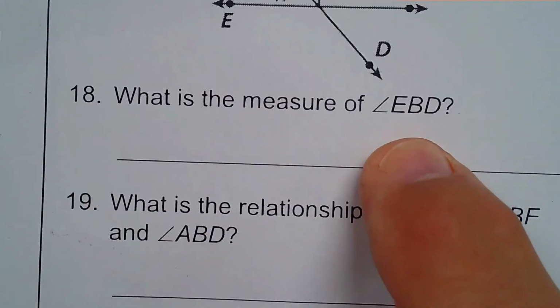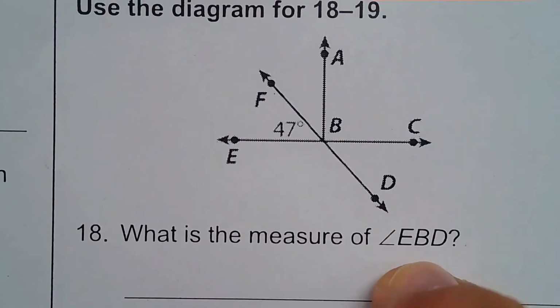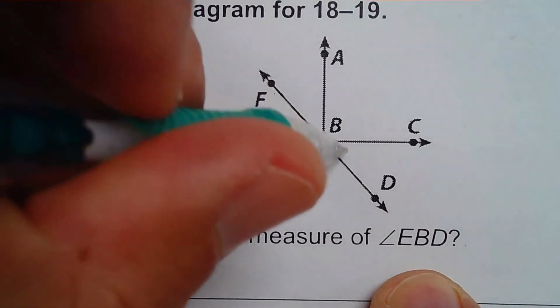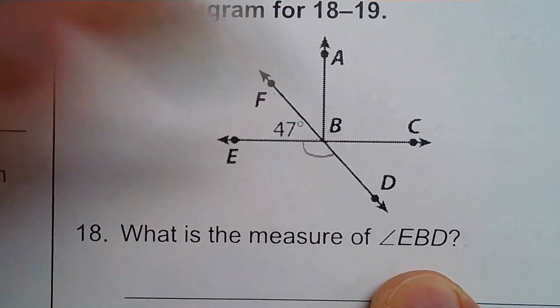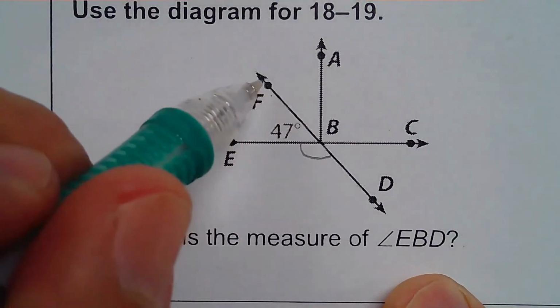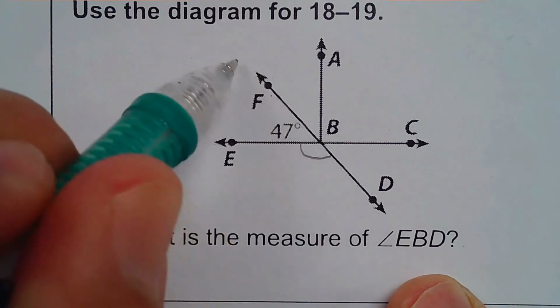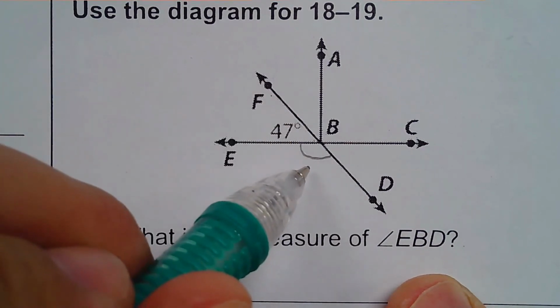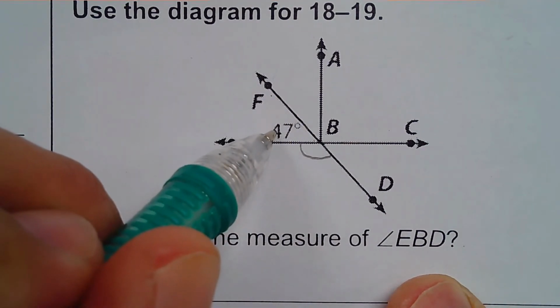18. What is the measure of angle EBD? EBD, EBD. That is this. Notice how I mark that right there. The measure of EBD. Well, this is a straight line, which is 180 degrees, and we take 180 minus 47.